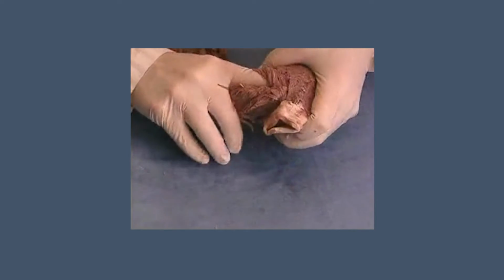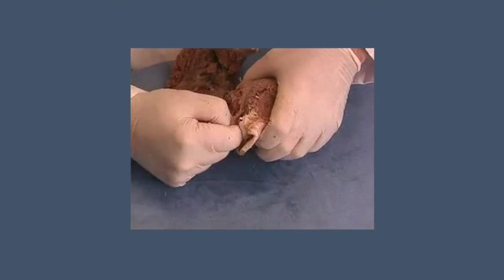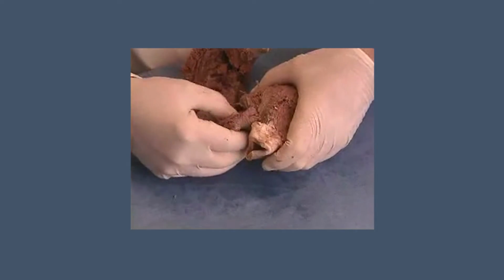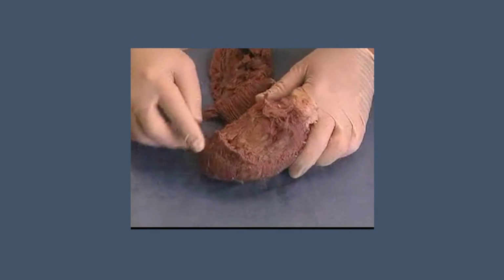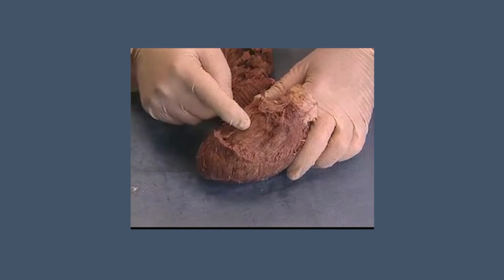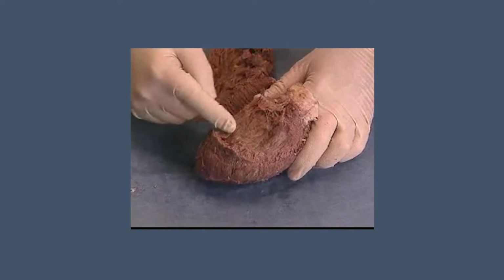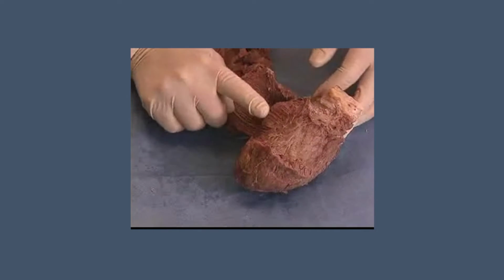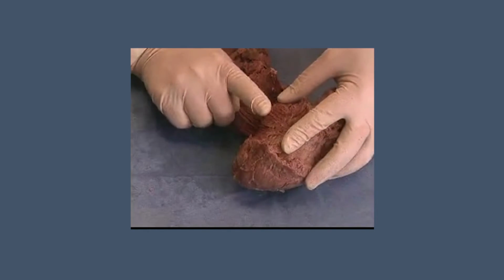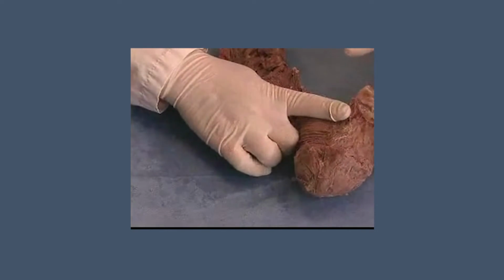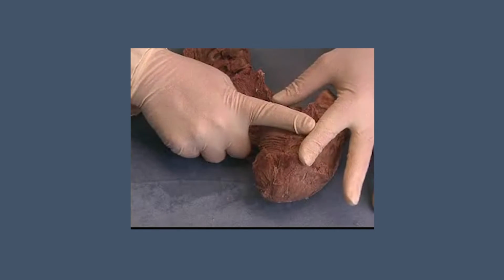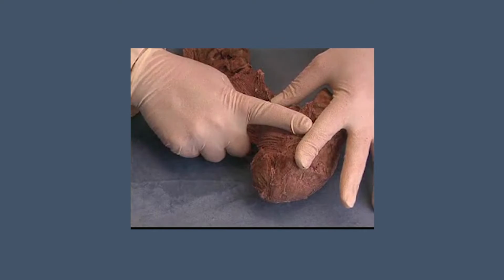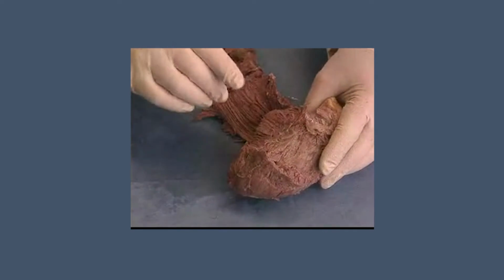Next, Torrent-Guasp cuts the left fibrous trigone and follows the descending fibers, separating them from the more superficial ones. Turning the heart around and looking at the septum, a third anatomical fact can now be observed. Here you can see two layers of fibers. One runs up almost vertically to the aorta, while these fibers cross almost horizontally. A cleavage plane is in this way defined between the two layers.